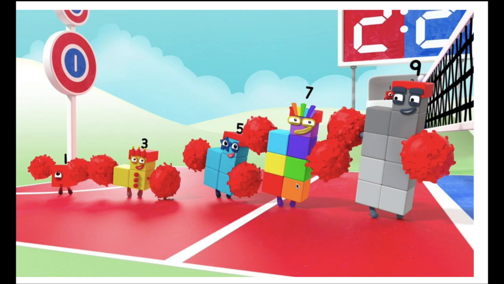Next comes 7. 1, 2, 3, 4, 5, 6 and 7. 7 doesn't have a pair and it is an odd number. 9. 1, 2, 3, 4, 5, 6, 7, 8 and 9. And 9 has a separate block. So it is an odd number.